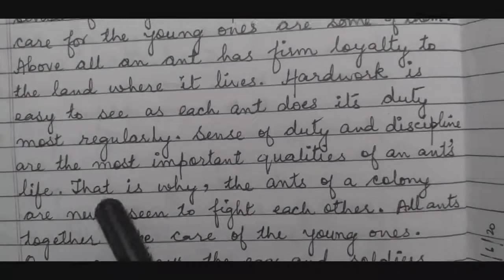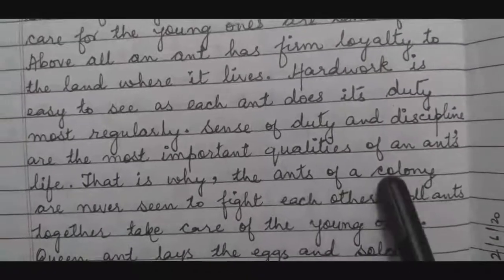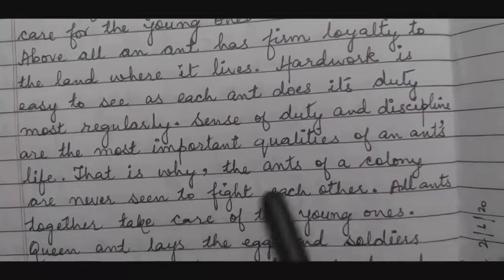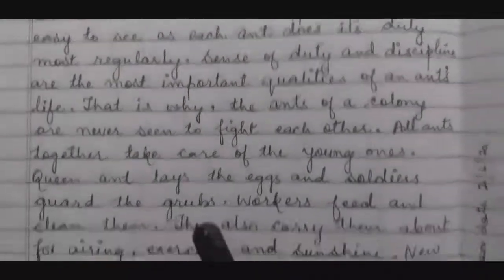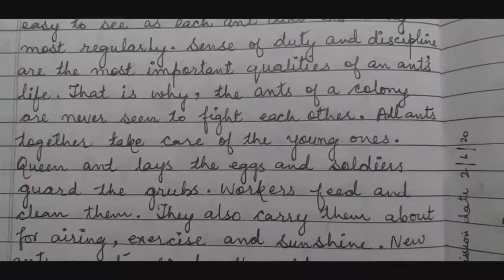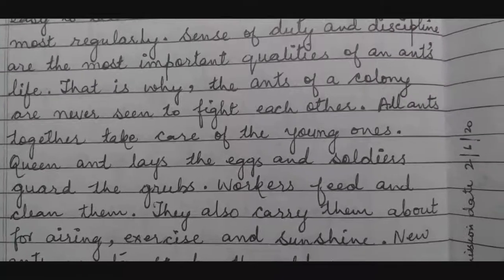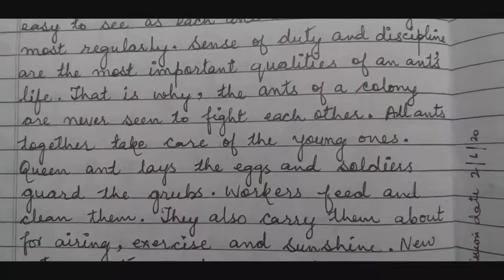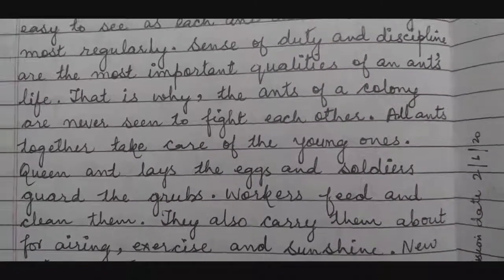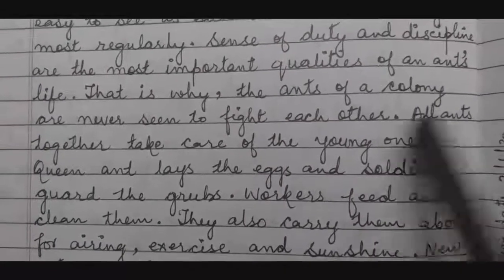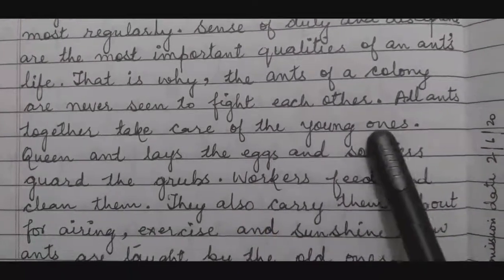That is why the ants of a colony are never seen to fight each other. Yes, I have never seen, and I am very sure that even you have never seen any ants fighting with each other. They never fight with each other. Clear? Okay. All ants together take care of the young ones.